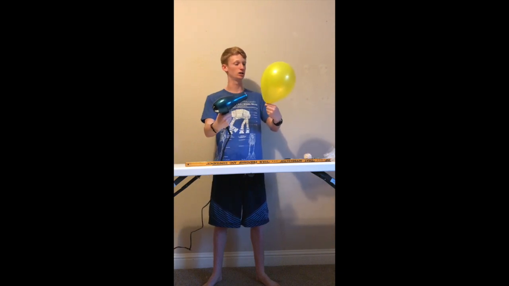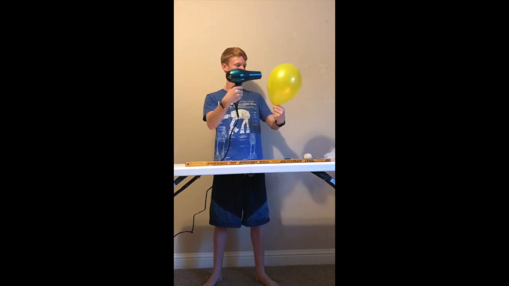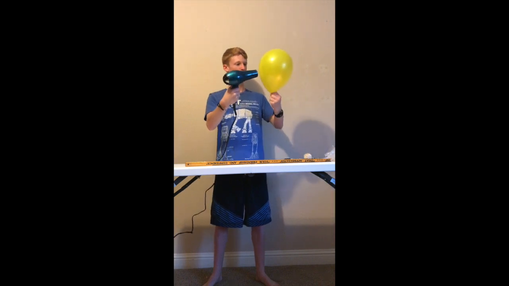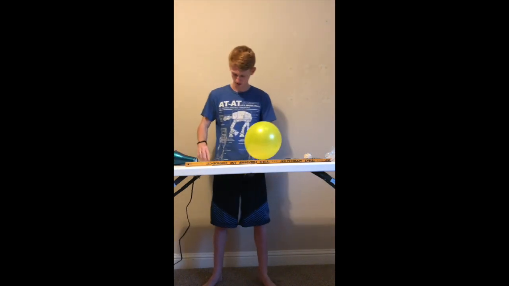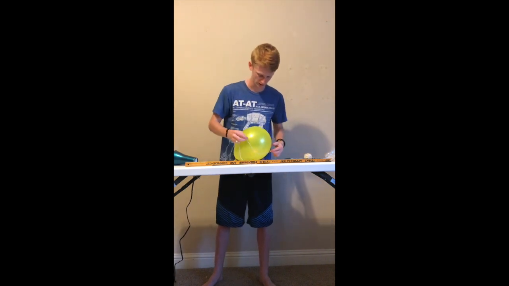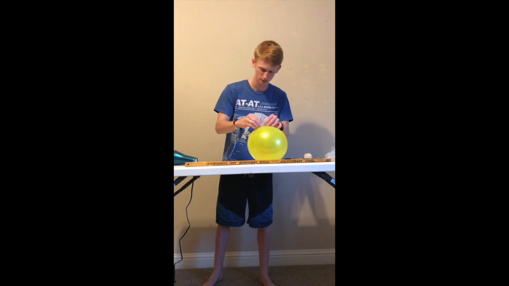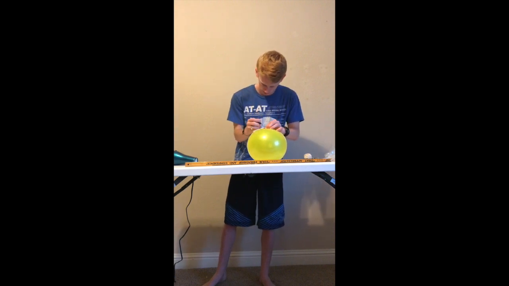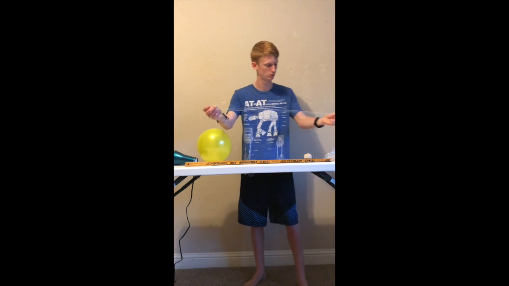As you can see, it's getting a little bit larger. Okay, now we need to take a quick measurement before it returns back to its normal size. Wow, I almost can't even get the string around it. Get our measurement. Okay, I've got the marker, so the balloon should be good to go now.